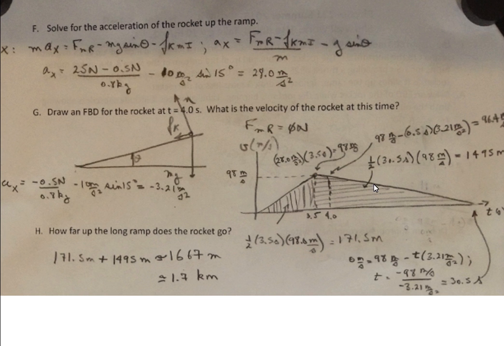And now to get the area under the second triangle, we first of all need to find the time elapsed from the end of the burn phase to when the rocket gets to a v sub x of 0, which is going to be the highest point it reaches on the ramp, the turning point.